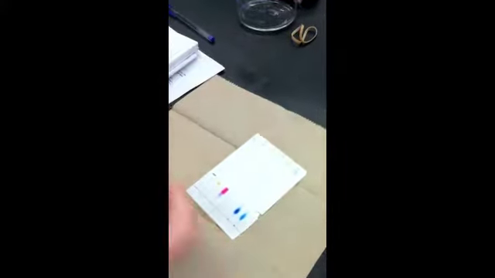This would be 2.4 centimeters. And lastly, for our unknown, it would also be 1.2. I'm going to mark at the dye line. So it's right here.